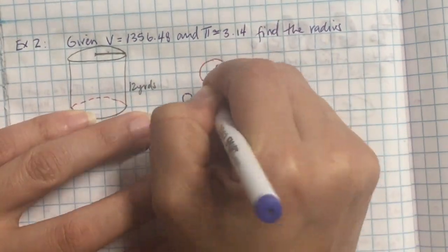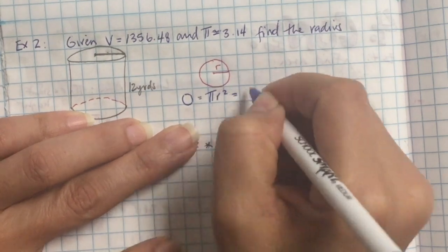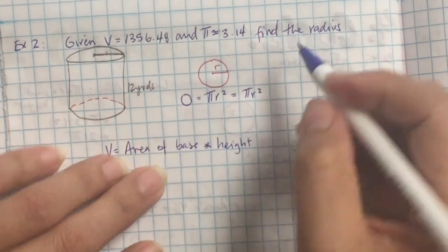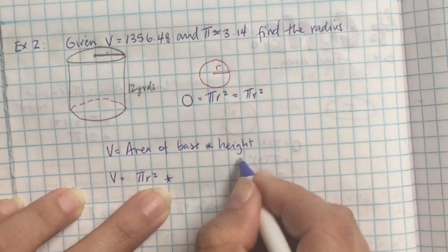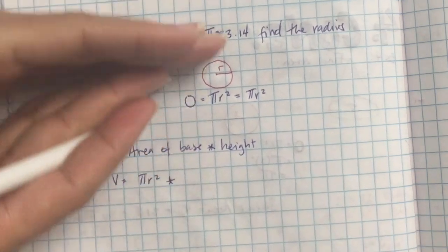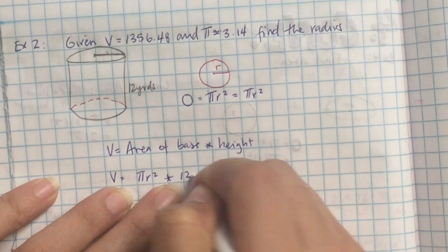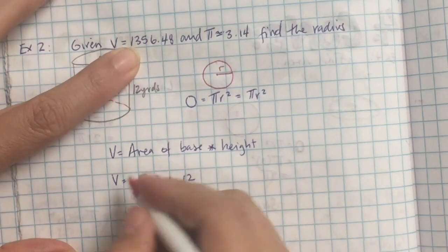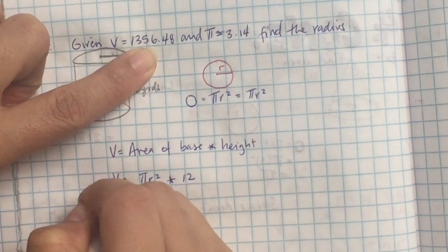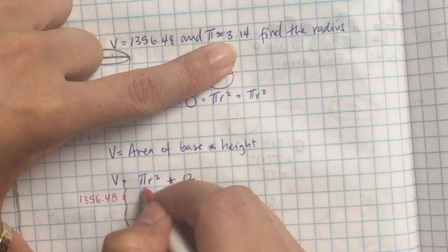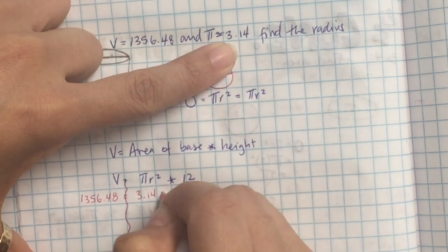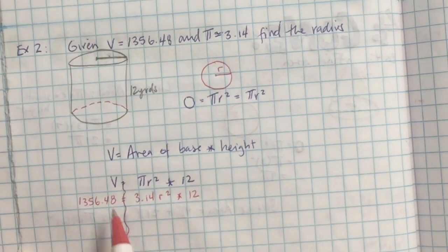Okay, the area of any circle is pi r squared, which you get from the formula sheet. So I'm just going to write it as pi r squared because I don't have any numbers. Okay, so area of the base, which is pi r squared, times the height between those two bases, which is 12. Okay, we're also given volume is 1356.48, so that's why V becomes that, equals pi, which is 3.14, I don't know the radius, times 12.